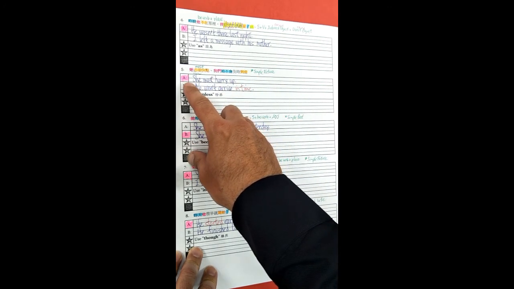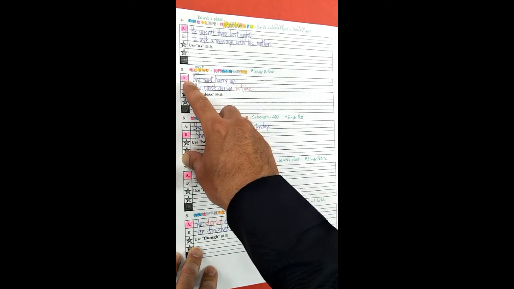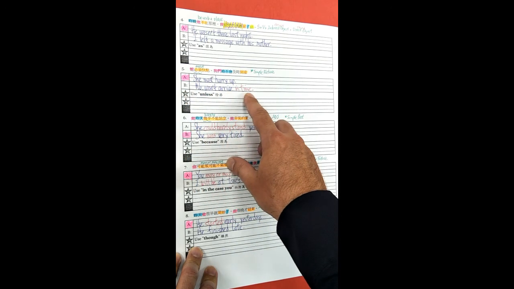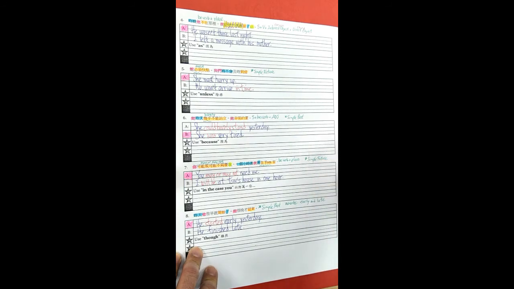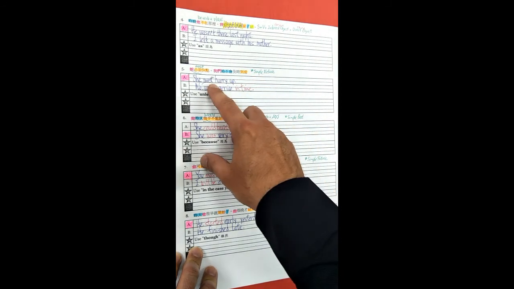Number 5. A, she must hurry up. A is going to be changed into an adverb clause. B, we won't arrive in time. Remember, the adverb clause does not like the helping verb must.